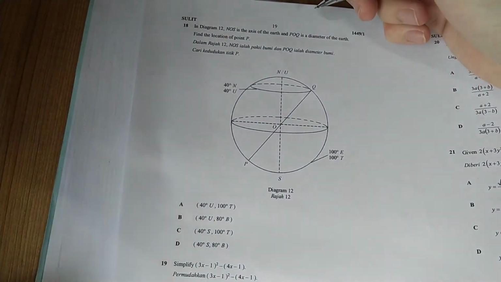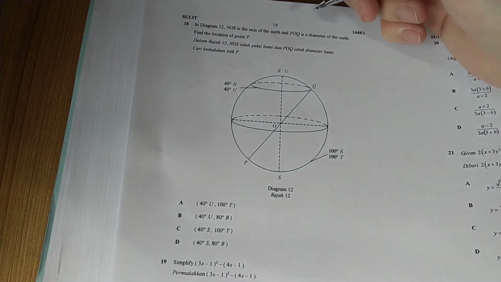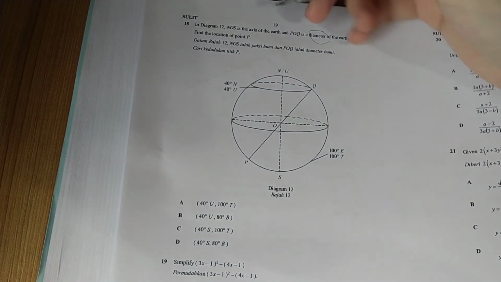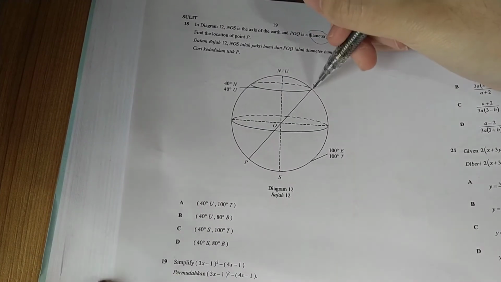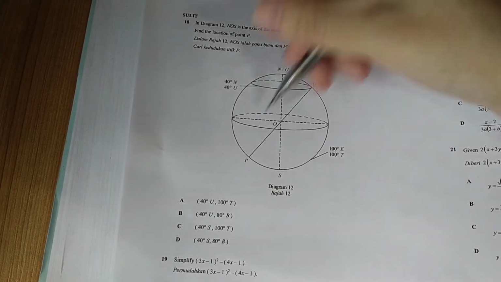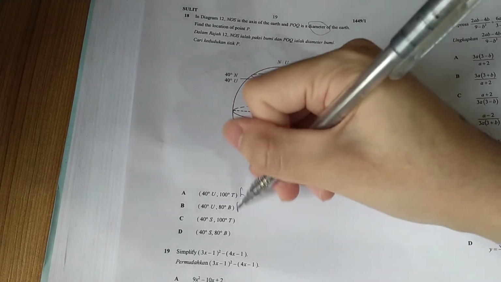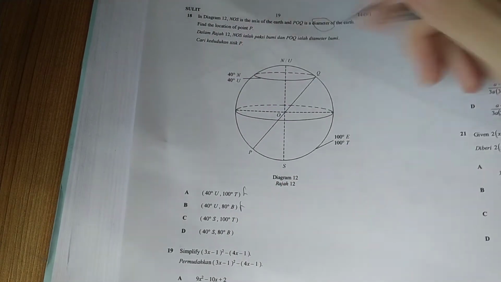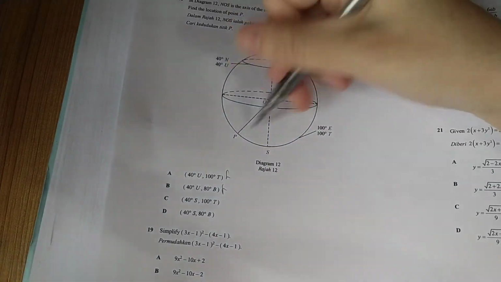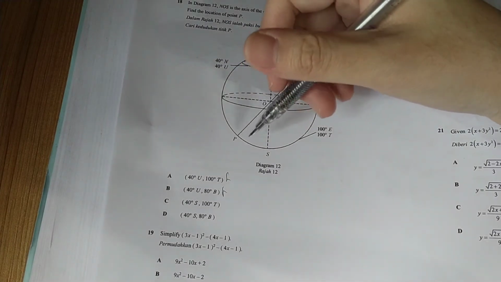18. In diagram 12, NOS is the axis of Earth. POQ is the diameter of Earth. Okay, this is important. Find the location of point P. So easy. If QP is the diameter of Earth, then the latitude of P will be 40 south. Okay, A and B are confirmed wrong. It cannot be north. How can this be north? This is already down here. So A and B are wrong.